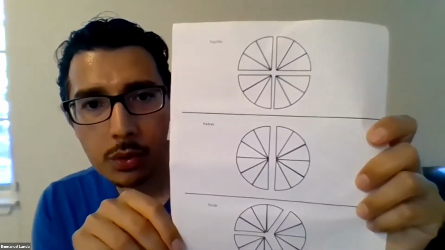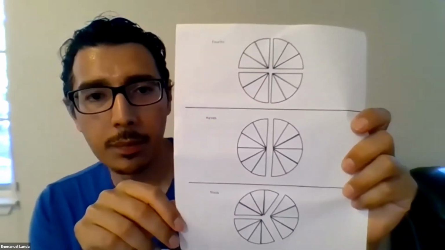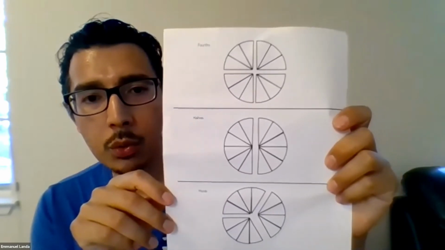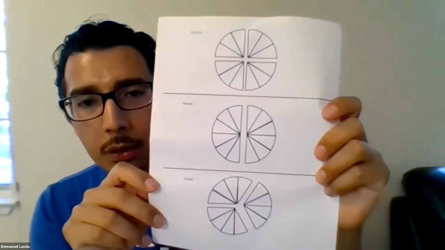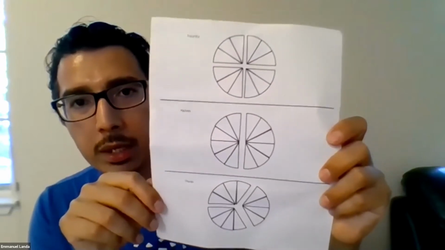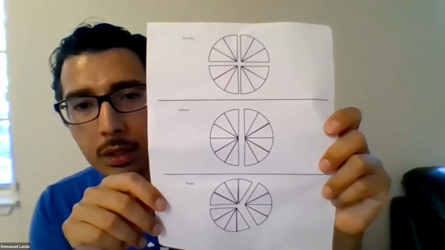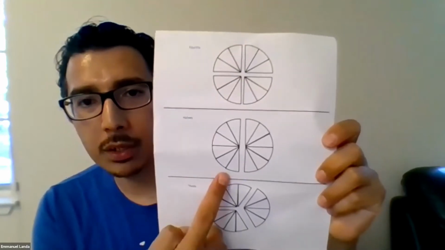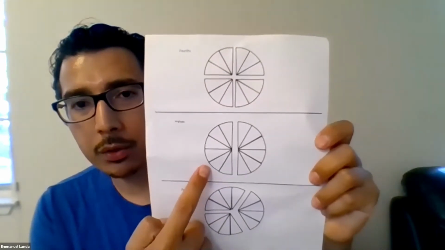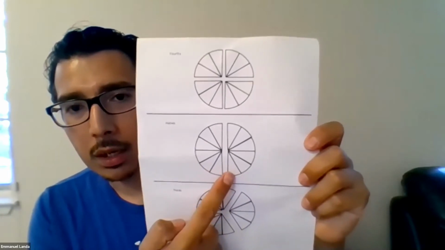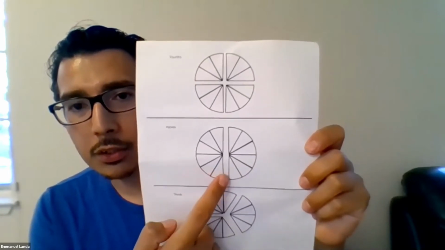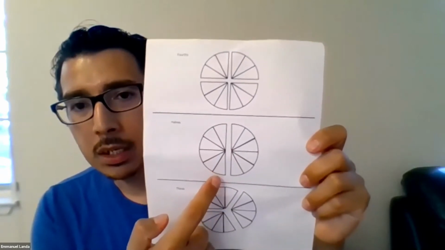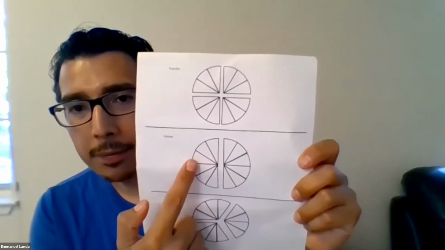Basically it shows when shapes are cut into different shares, how you can use those shares to make half of a shape. So for example, here, using the triangles, they are cutting this circle in half, and it shows how many triangles make up half of the shape.